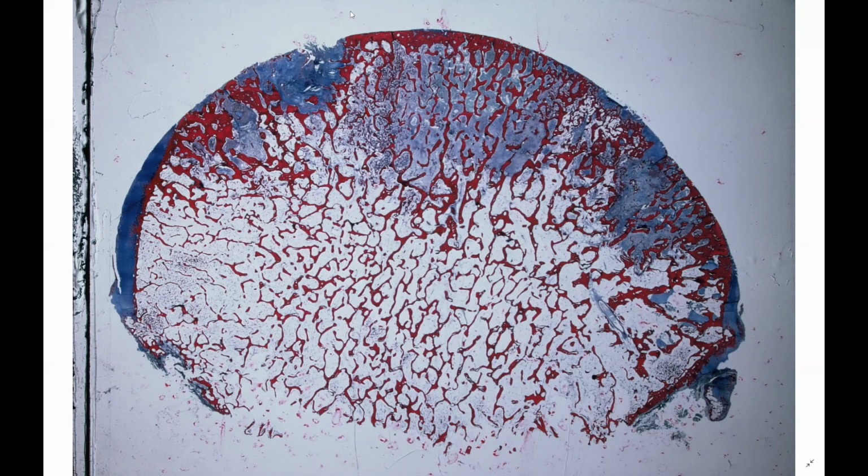Also notice that the femoral head itself, you can't get a really good look at the size because we don't have the shaft, but it's not all that big. And there are no osteophytes. This is juvenile rheumatoid arthritis.